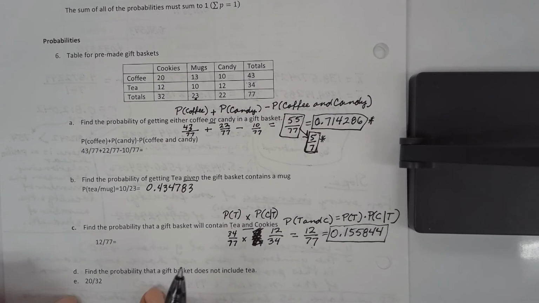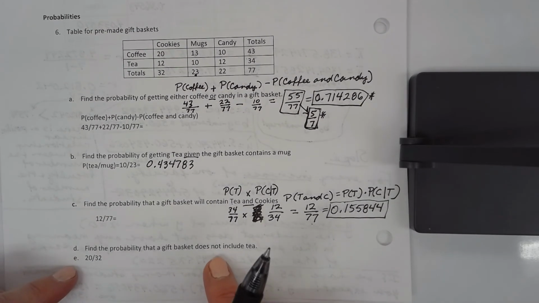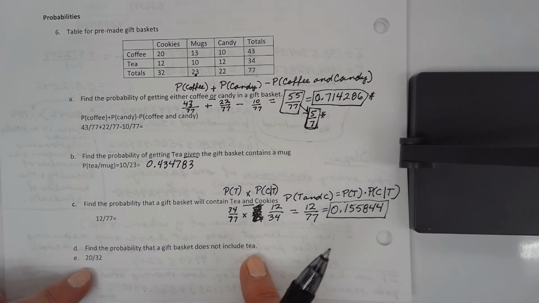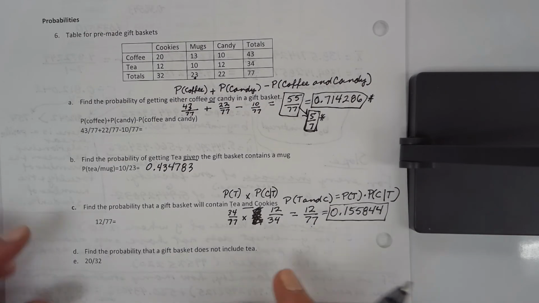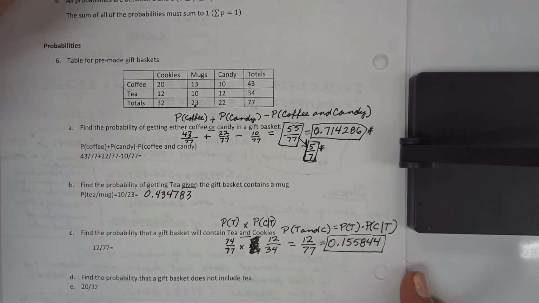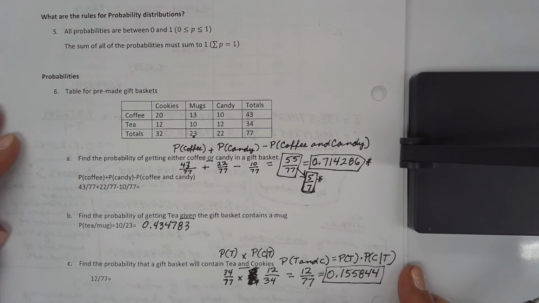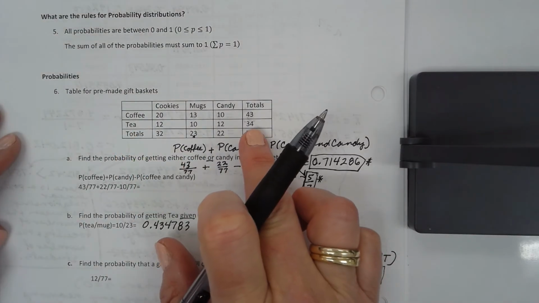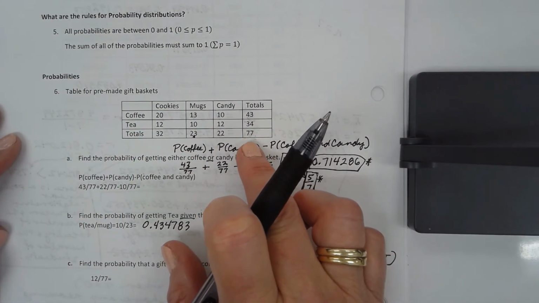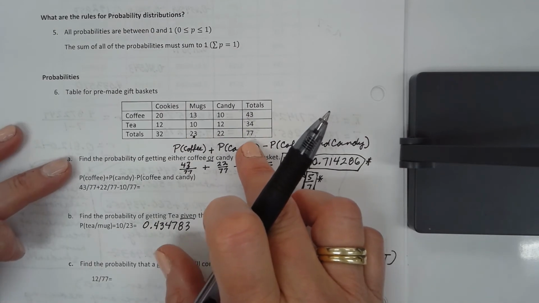All right, find the probability that a gift basket does not include tea. 43 over 77. Okay, so does not include tea. So how many of the gift baskets do include tea? 34. Okay, so 34 out of the 77 do include tea, right?